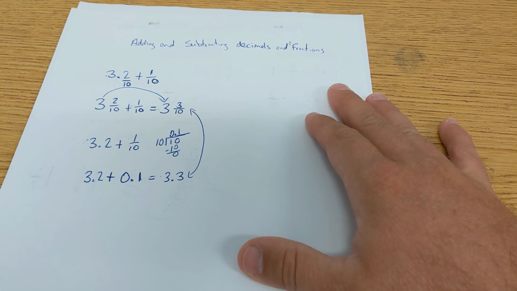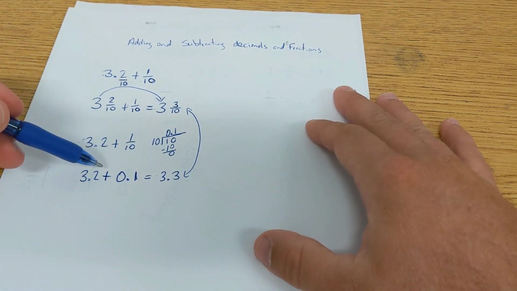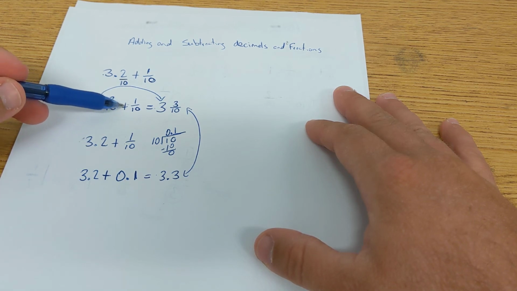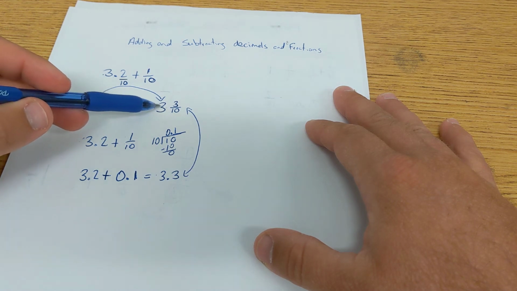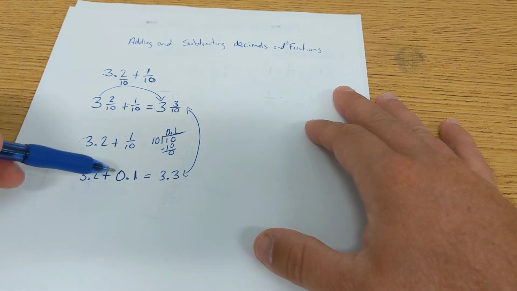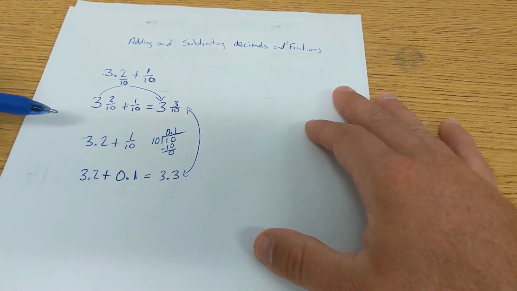I'm doing addition right now, but subtraction would work the same way. If this was subtraction, we just subtract 2 minus 1, which would give us 3 and 1/10. And the same way here, this will give us 3.1, if we were subtracting.